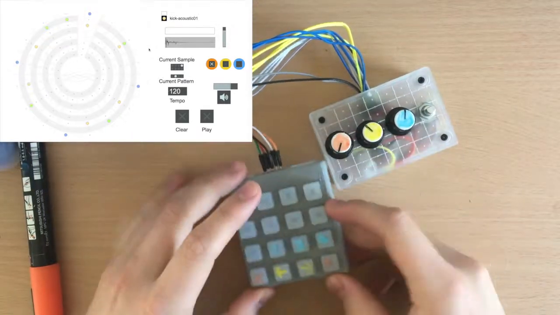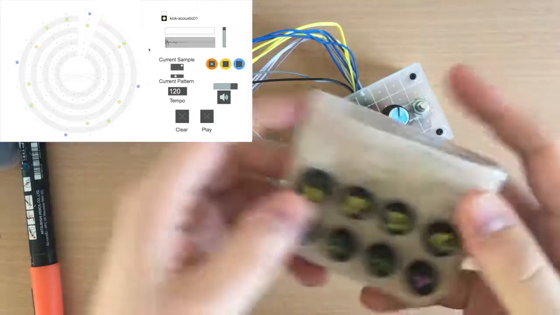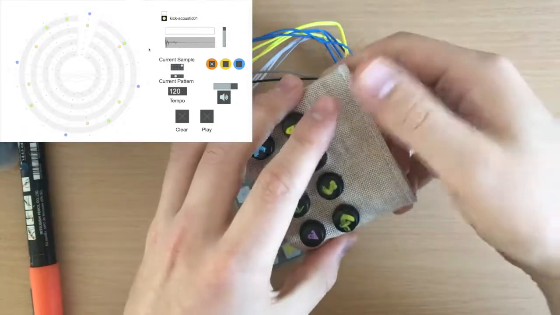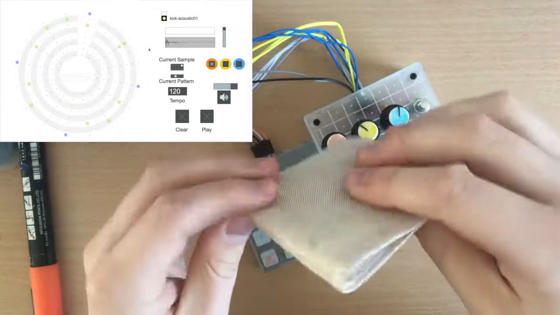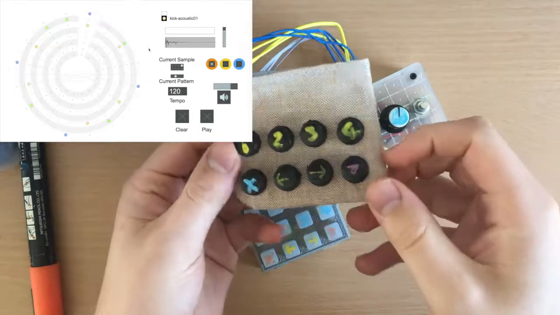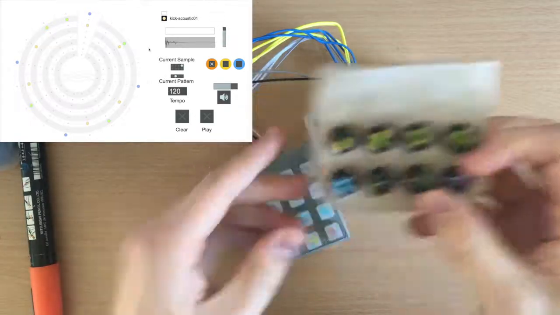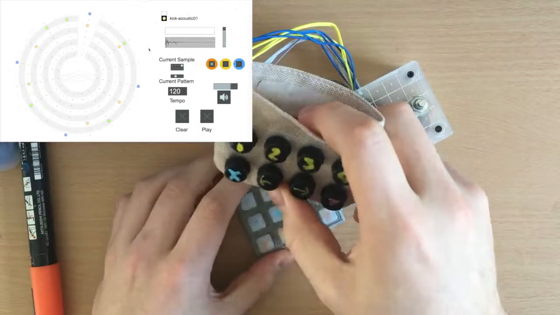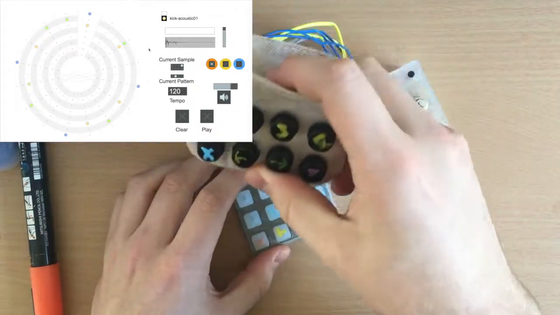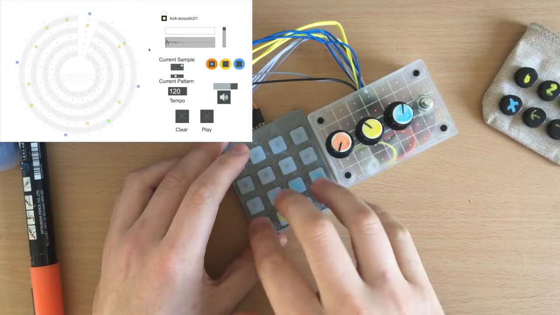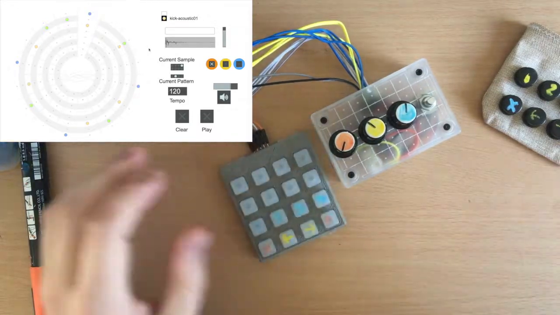Here is the button pad. I originally built this little button pad, which I made like a fabric pouch for. I don't know, thought it was kind of fun. Which would have the pattern select buttons and arrow keys and all that kind of stuff. But the soldering joints for this came off just as I was gonna film this video, so I had to reconfigure all these pad buttons so the pad buttons would do that instead.